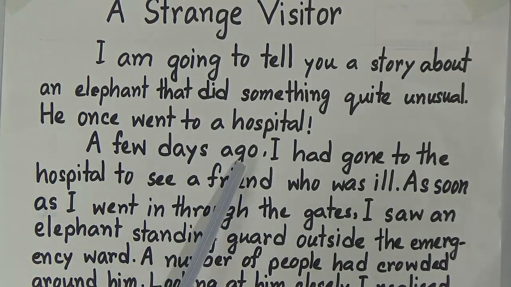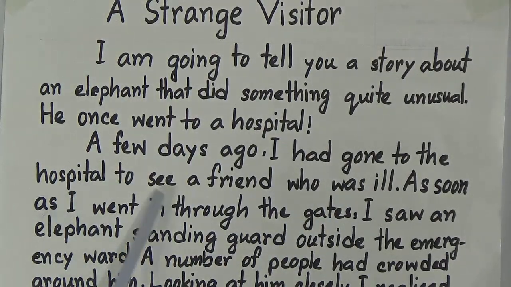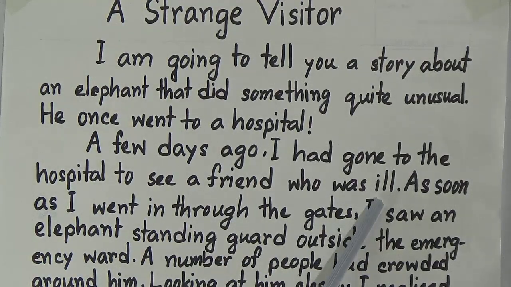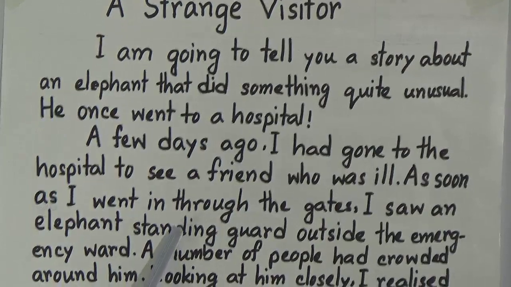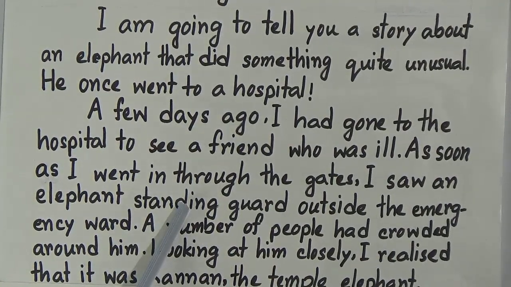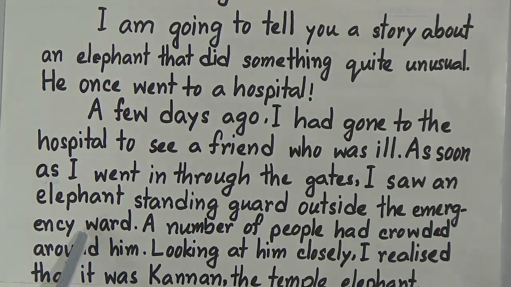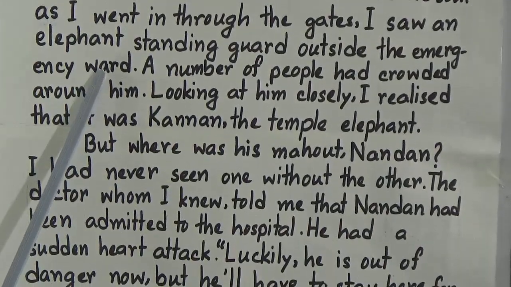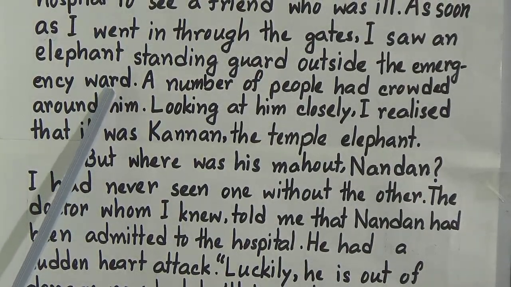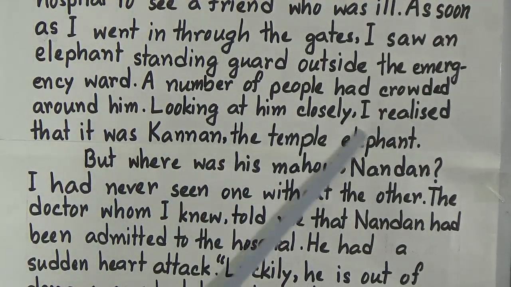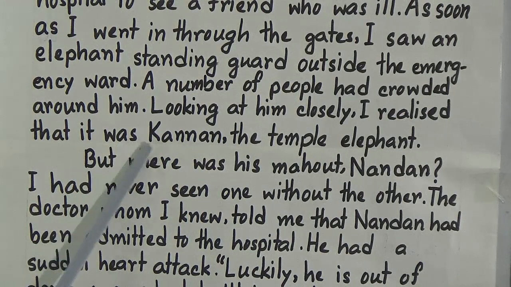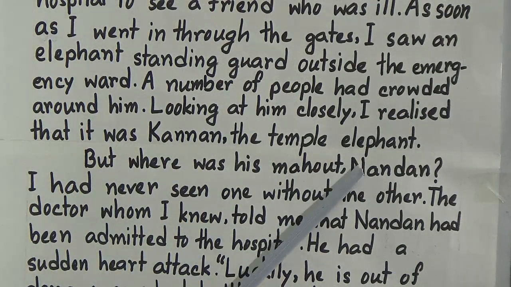A few days ago, I had gone to the hospital to see a friend who was ill. As soon as I went in through the gates, I saw an elephant standing guard outside the emergency ward. Standing guard means keeping watch over something, and emergency ward is a part of a hospital where patients are given treatment at once. And looking at him closely, I realized that it was Conan, the temple elephant.